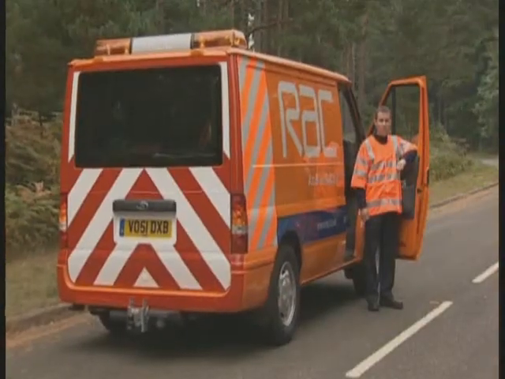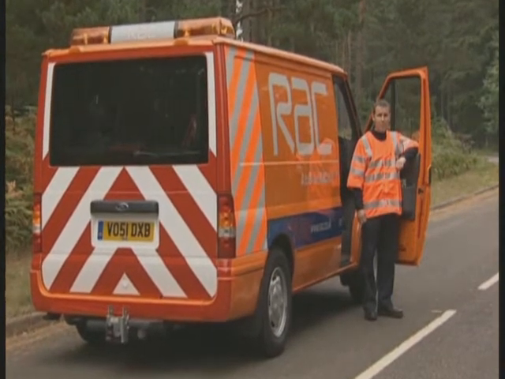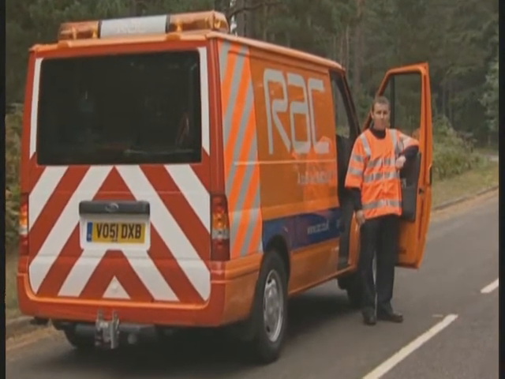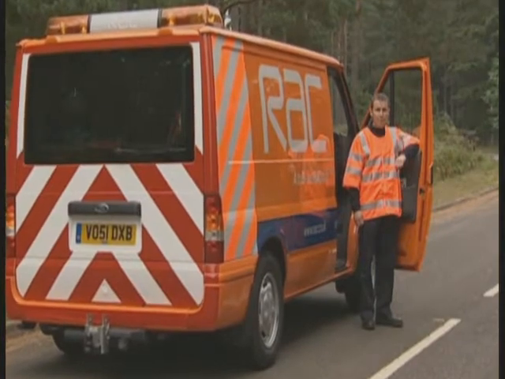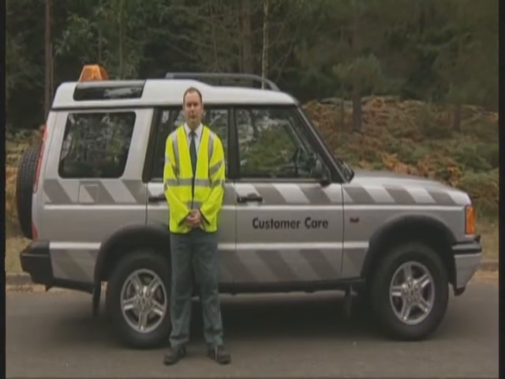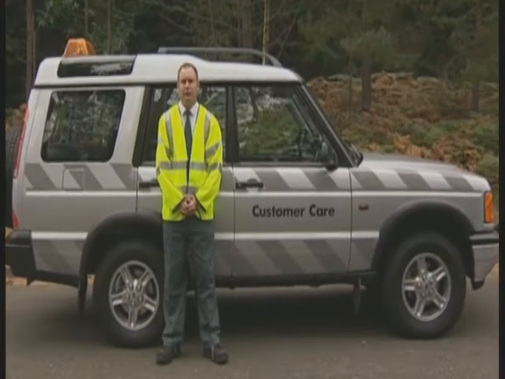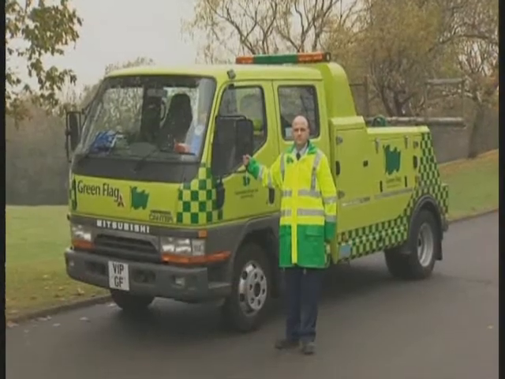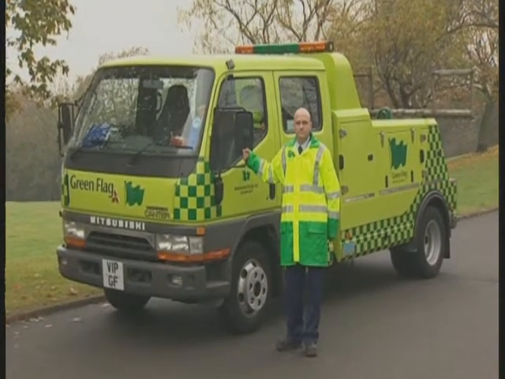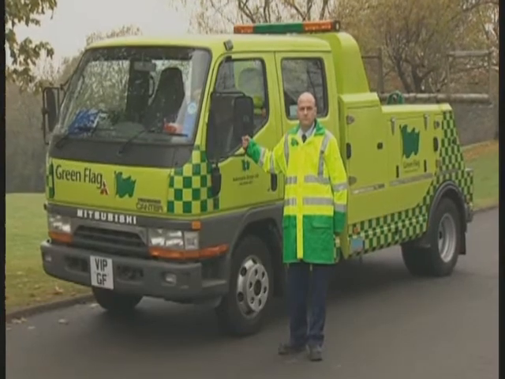Some of the risk assessment has already been done for you by the organisation you work for. Under PAS 43, they've already assessed what types of work you'll be involved with and produced appropriate standard operating procedures. That includes things like how to report defects on your vehicle or how to park at the scene of a breakdown or recovery. But it's down to you to know these procedures inside out.